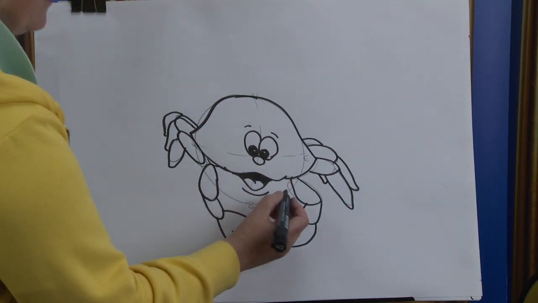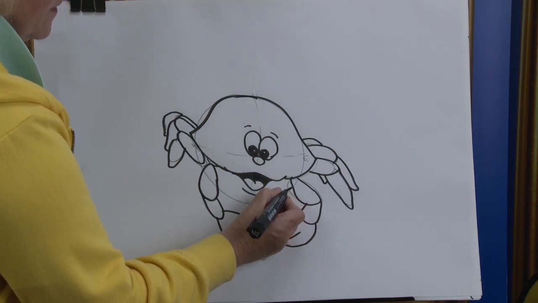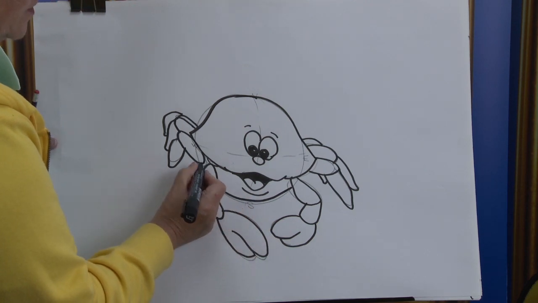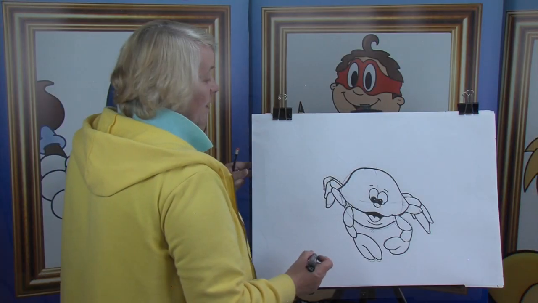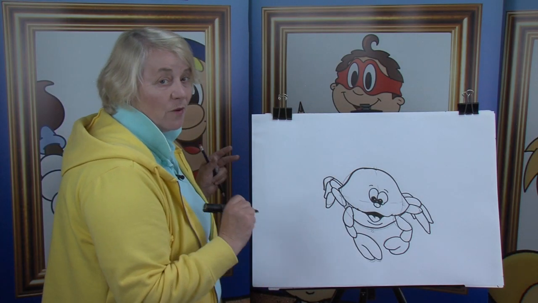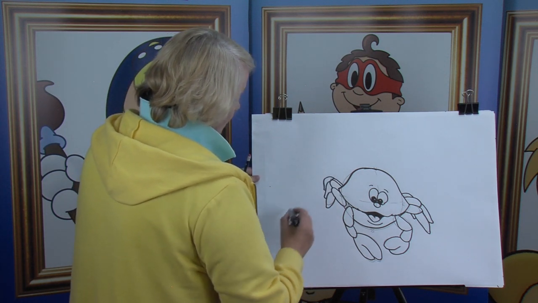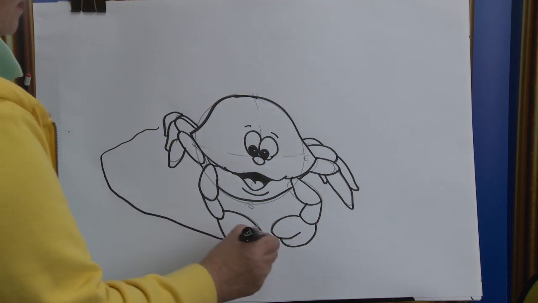Now we're moving down to the bottom of our little guy here. We're going to cut it across. All right, follow it all the way over and stop it just there. See that? There we go. And there's our little crab. Well, we have to put our little crab somewhere, okay? And so we're going to put him sitting on a rock, okay? And he's far out at sea.